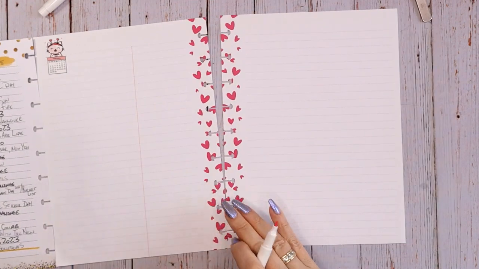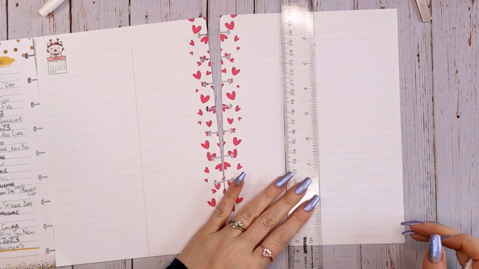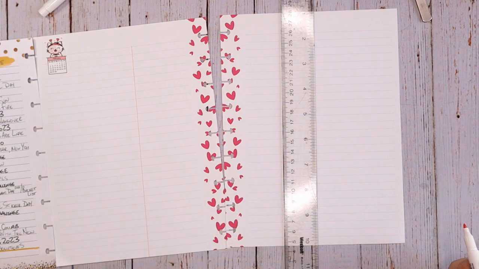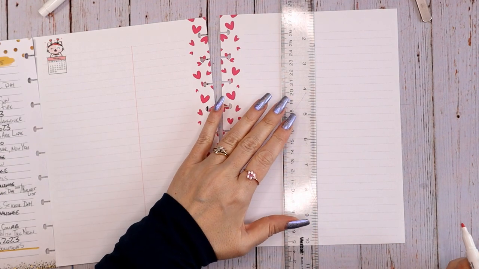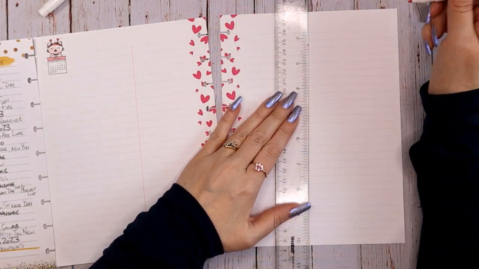And I could still, ooh, that's a crooked line. Oh well. It is what it is. I could still put washi tape across the bottom if I wanted to. It's not a big deal. I think that'll look straighter once I go ahead and get more stuff on the page.